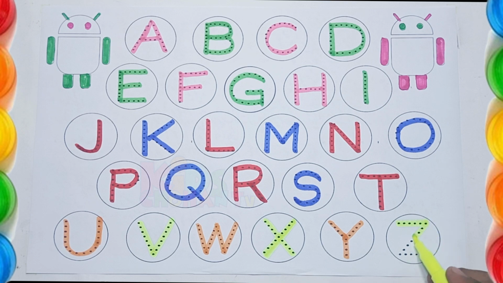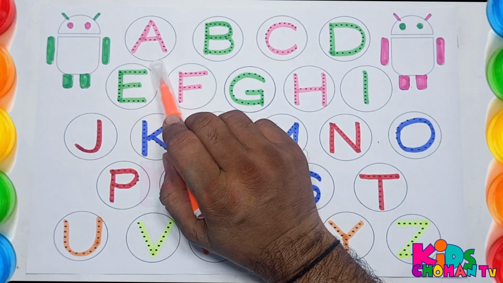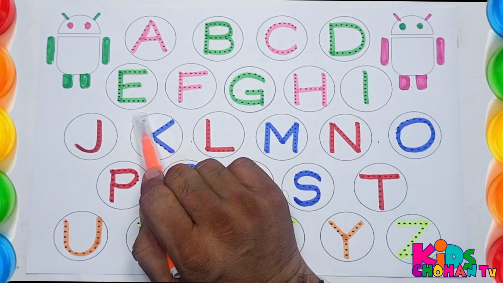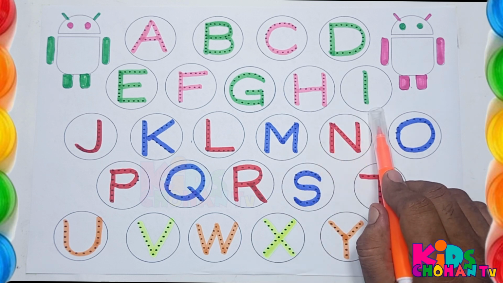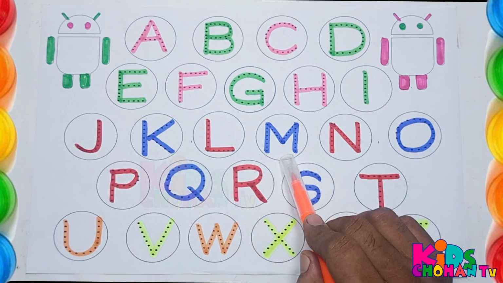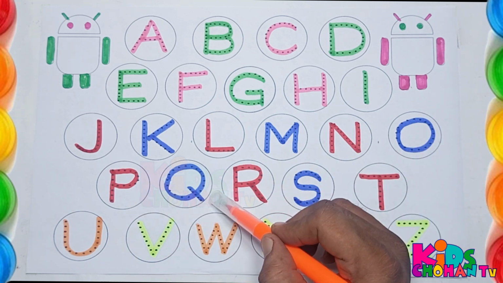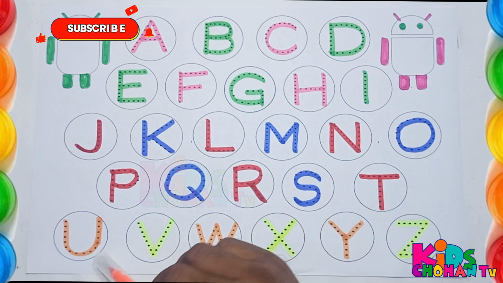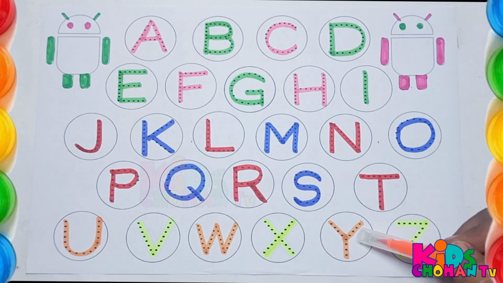This is letter Z. Kids, read again: A, B, C, D, E, F, G, H, I, J, K, L, M, N, O, P, Q, R, S, T, U, V, W, X, Y, and Z.